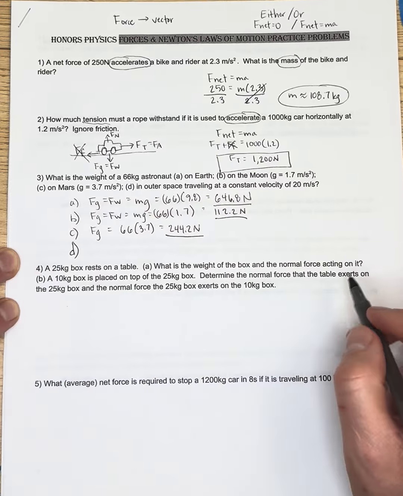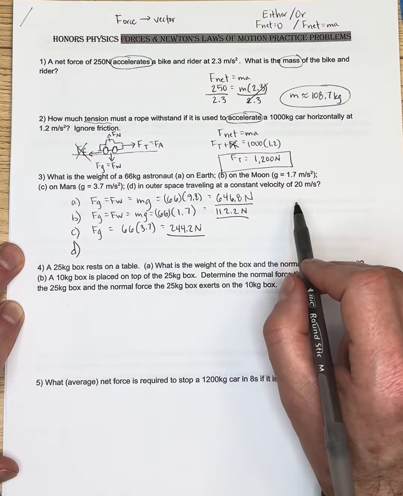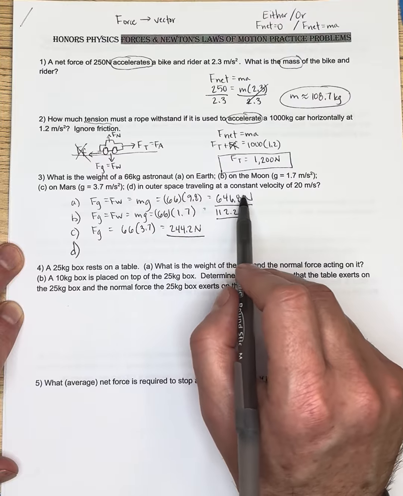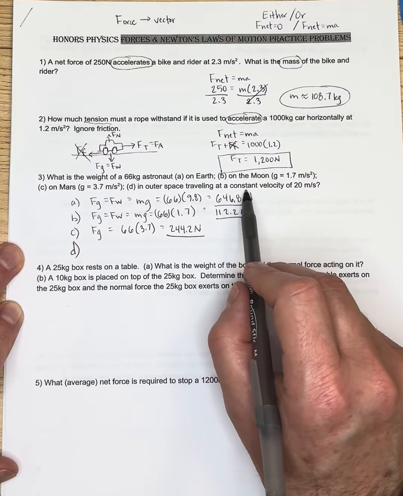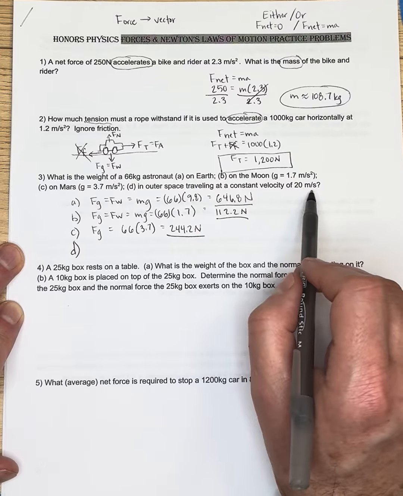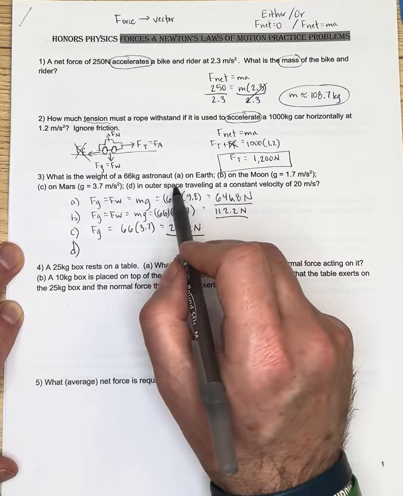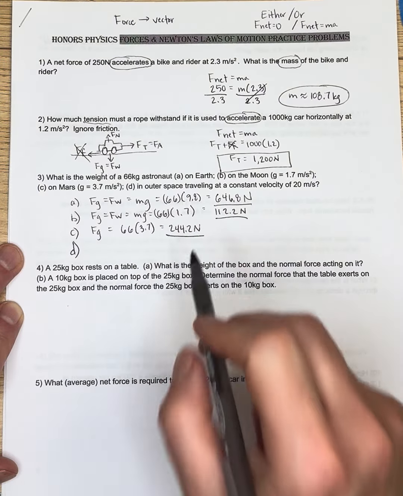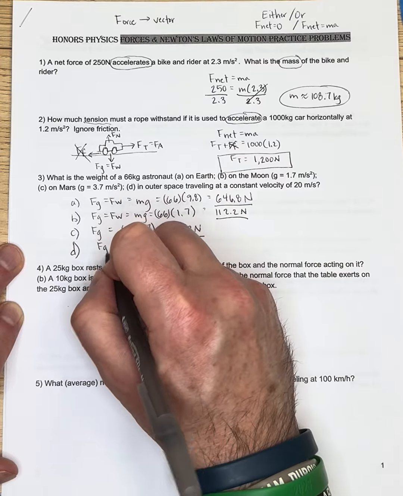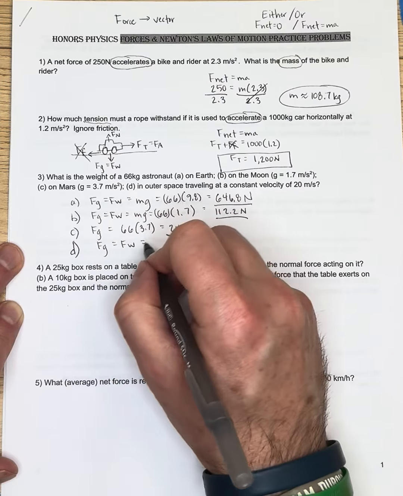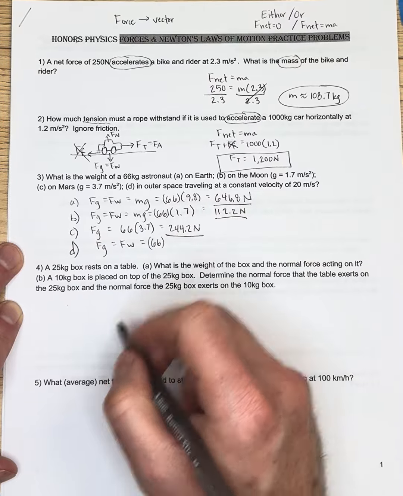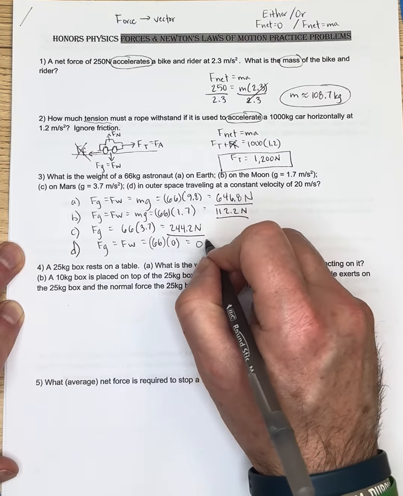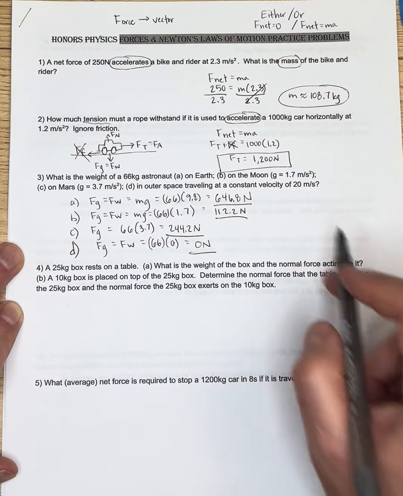And then D is designed to force you to think about some other concepts here. What is the weight of the astronaut in outer space traveling at a constant velocity of 20 meters per second? So they're trying to make sure you deal with the fact that they could be moving. However, the assumption you have to make here when it says in outer space is you can assume they're out in the middle of nowhere and they're not subjected to any gravitational pull. So in that case their force of gravity or force of weight, they still have the same 66 kilogram mass, but they're not experiencing any gravitational acceleration, so they would be weightless. It doesn't matter that they're moving.